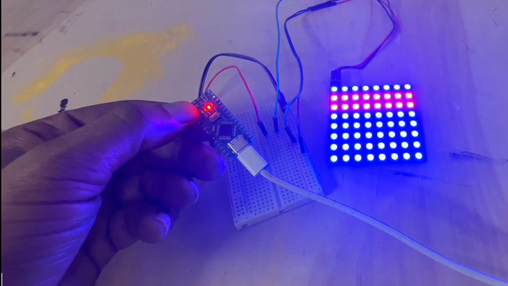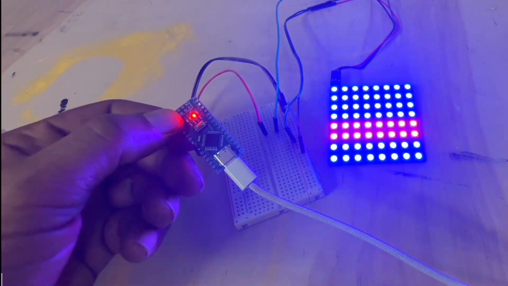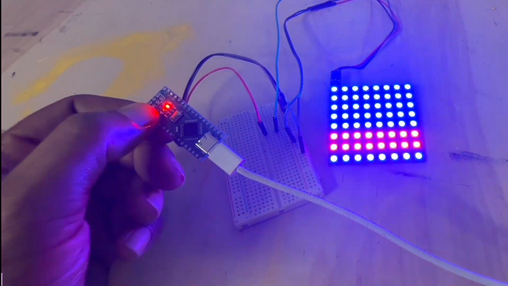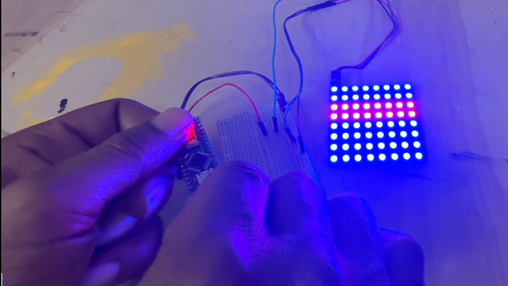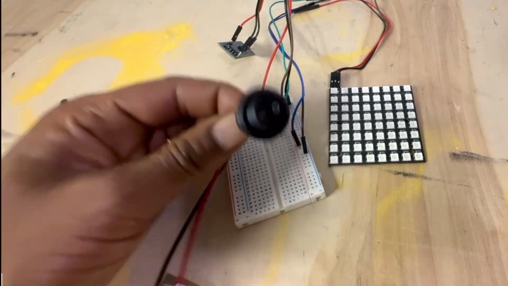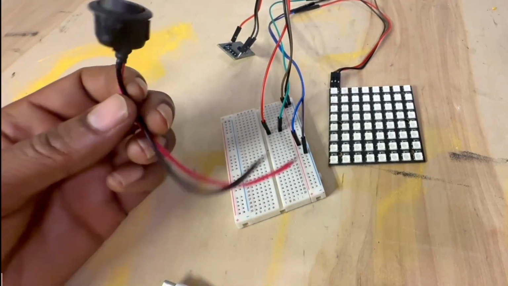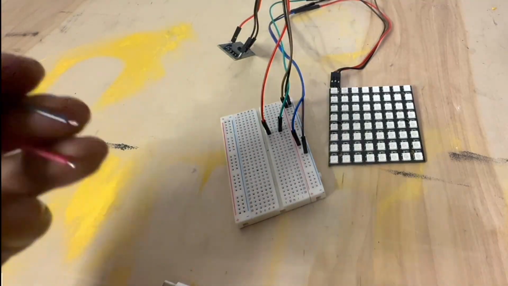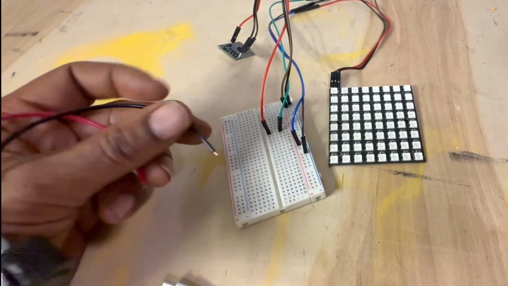So I'll have that code in the description for you. If you like it and you want to play around, just test, see what's going on. All right, we're going to try and do one more thing as well. Let's unplug that right there. So you see this switch right here? We're going to get this switch working with it, just in case you wanted to put it into an enclosure and be able to turn it on and off without having to plug it out every single time.